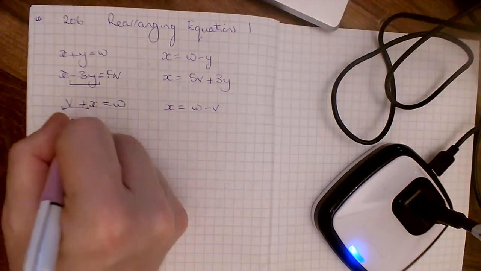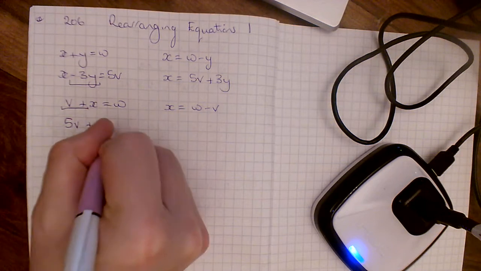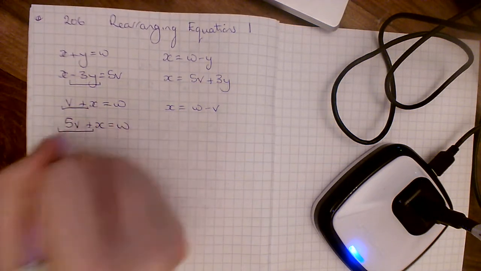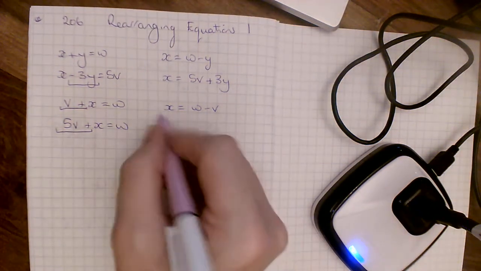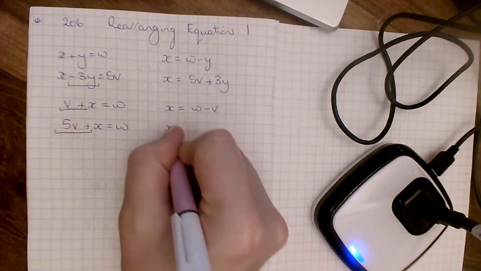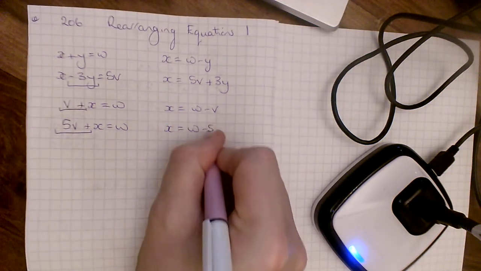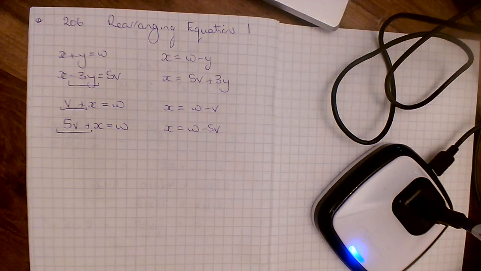And the last one I've got is 5v plus x equals w. So I'm going to take this plus 5v on this side and put it on the other side. It's going to become a minus. So it's w take away 5v. And that's that side done.